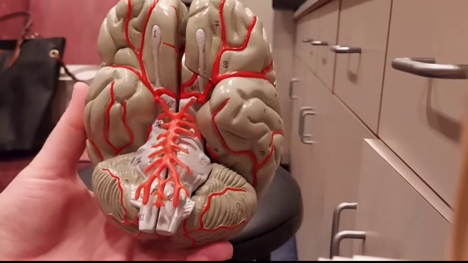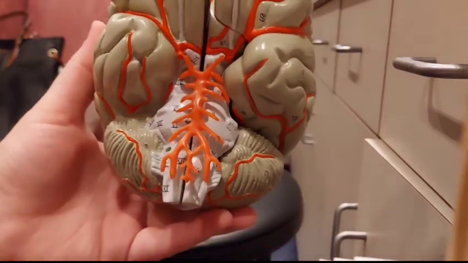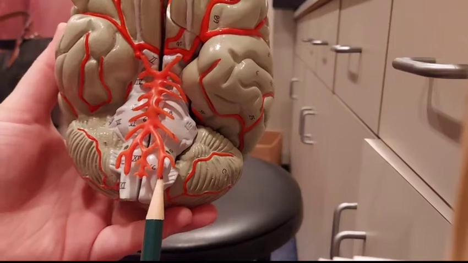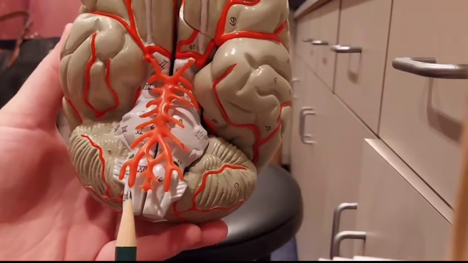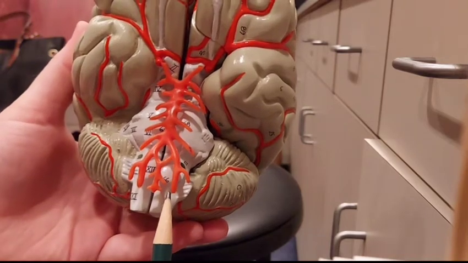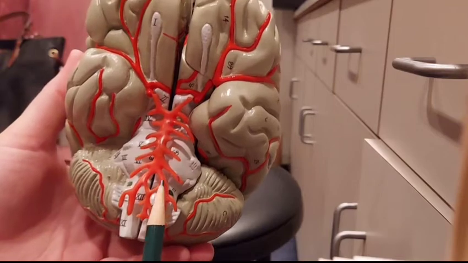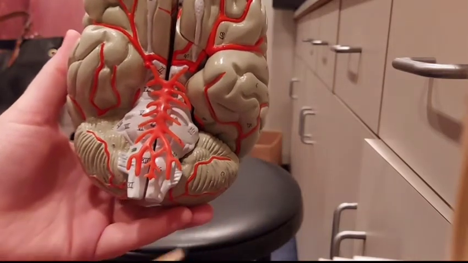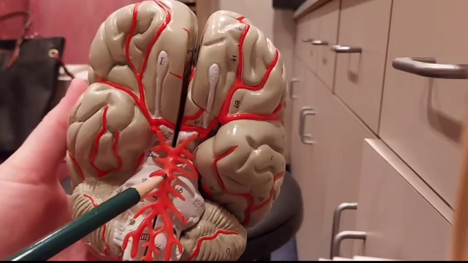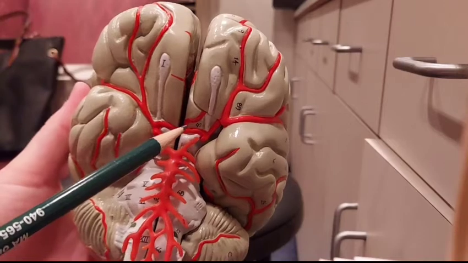Okay, we're just going to quickly learn about the circle of Willis here and the different arteries and vessels that go with it. So if we start on the bottom here, we're going to have the posterior inferior cerebellar artery, or the PICA. If we move up, this branch here is going to be called the vertebral artery.